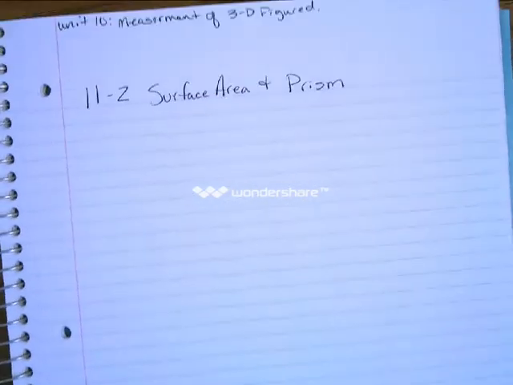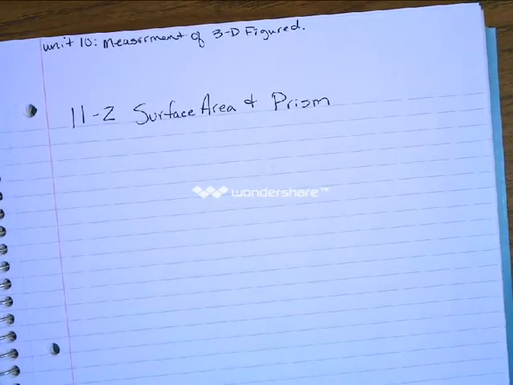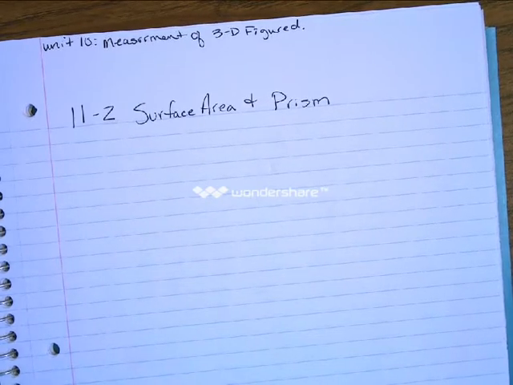Okay. So we are starting Unit 10, measurement of three-dimensional figures. So we'll do all different kinds of measurement, surface area, volume, stuff like that. The first one we're going to do is surface area of prisms.